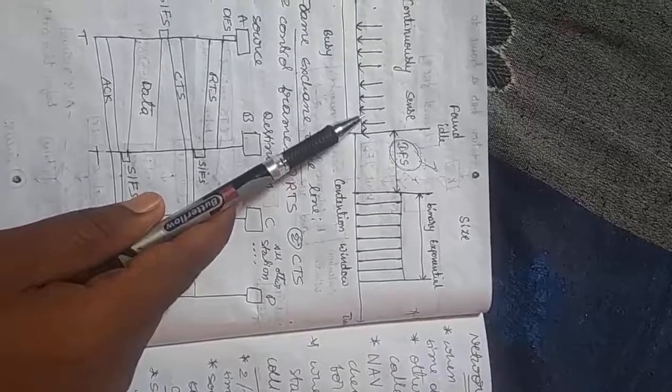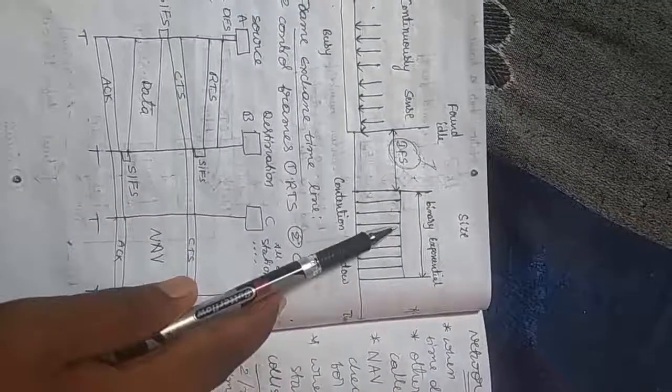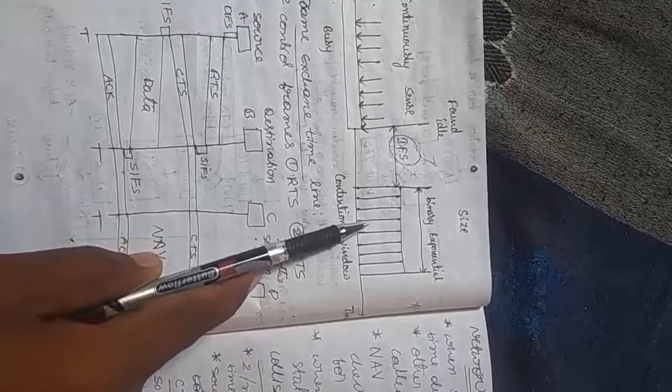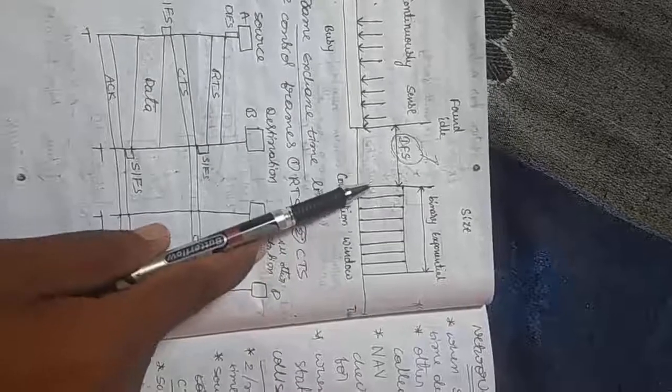What will this slot do? The ready station will wait for some random amount of time, choosing some slot.